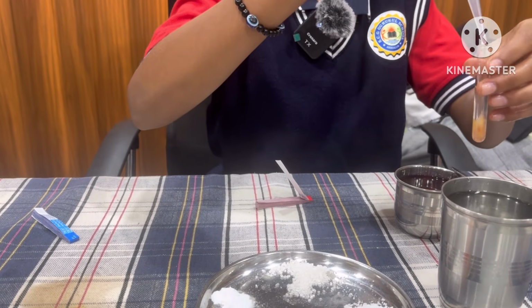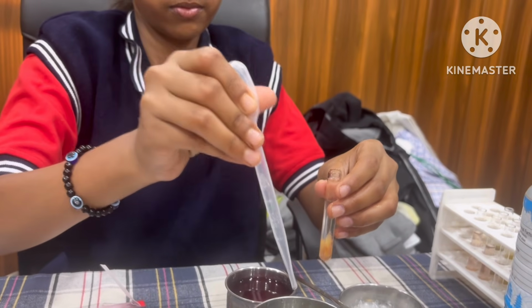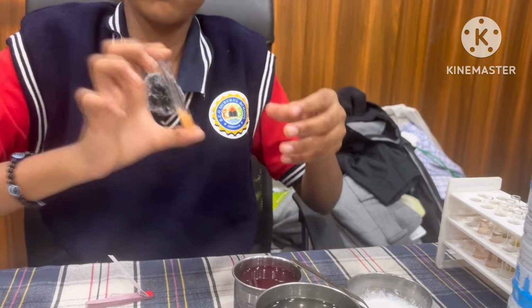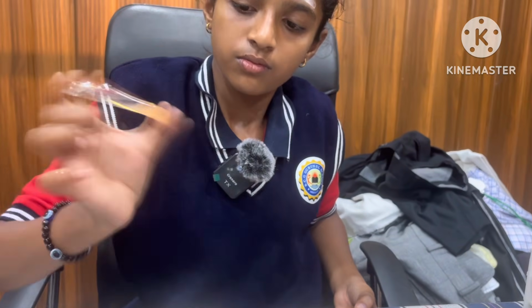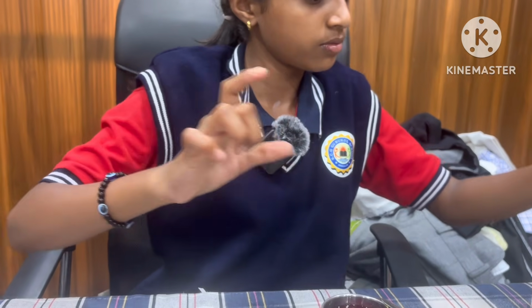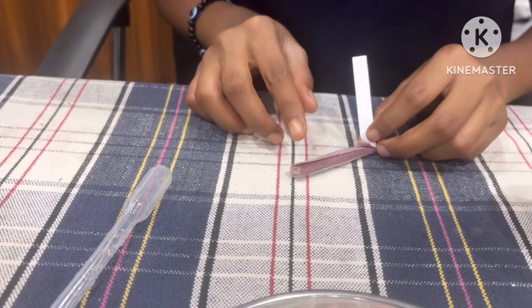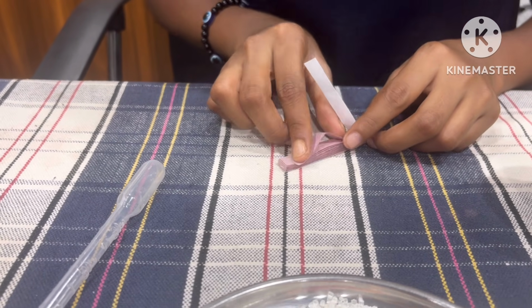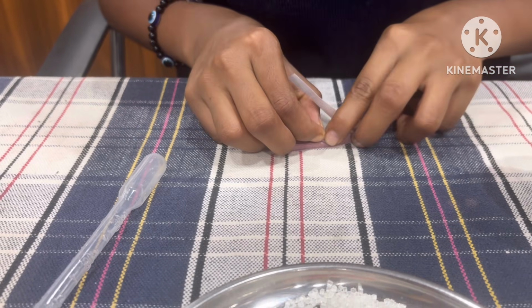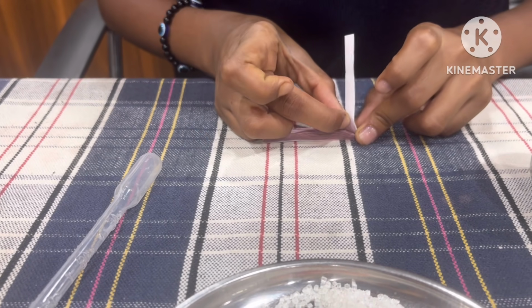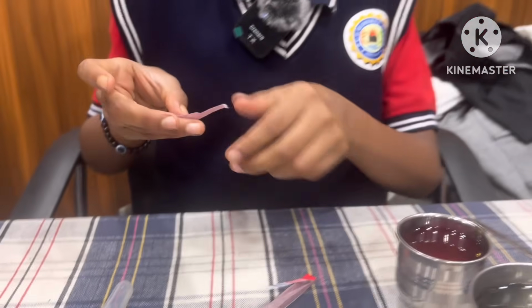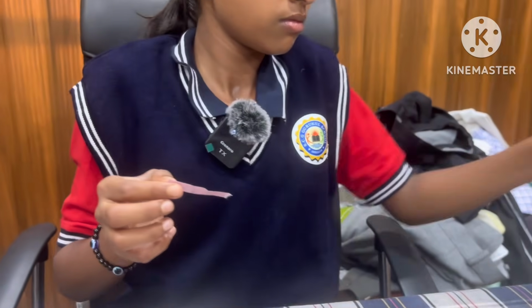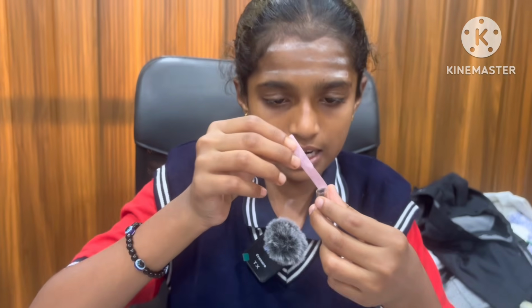First, shake it well and mix well with the tomato fruit. Okay, now take one strip of red litmus paper. Take a whole piece. Now, that's a different solution, the tomato solution. I dip it in the tomato solution.